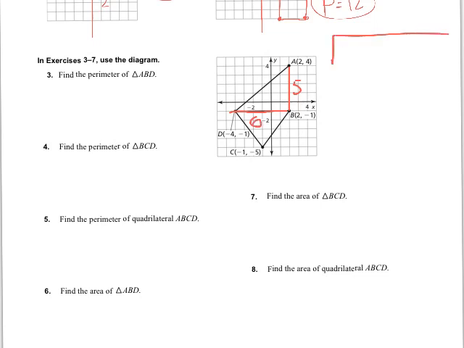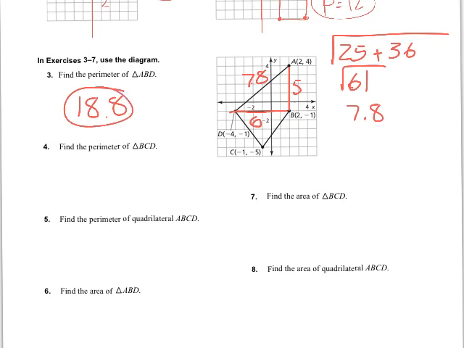So square root of 25 plus 36 is 61. Square root of 61. What's the square root of 61? 7.8. It is. So that's 7.8. So 5 plus 6 is 11 plus 7.8 would be 18.8. Okay, so we get 18.8 there.